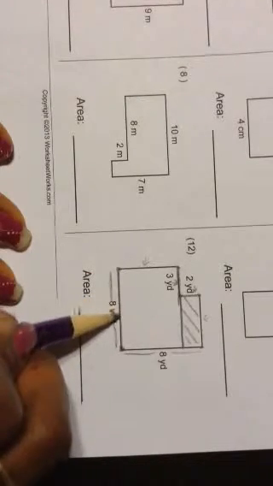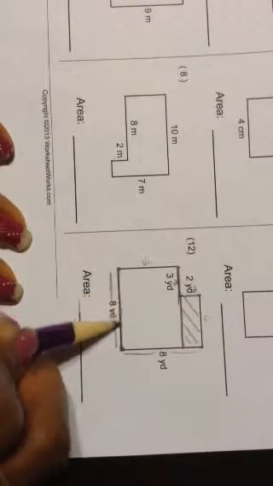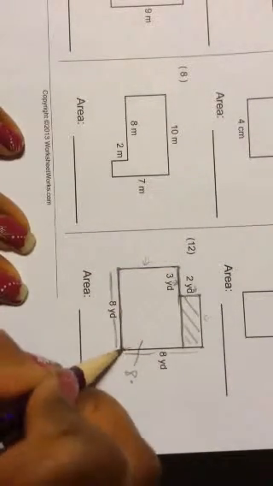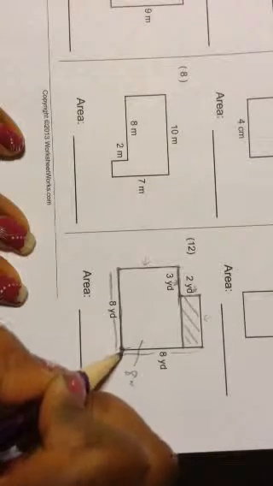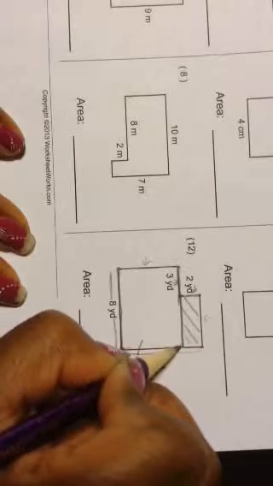But we know that this dimension is 8 yards. This would be called the width or the base. So we have the base. Now what we need is the height. We need to know how tall this is. What is the length of the segment from here to here?